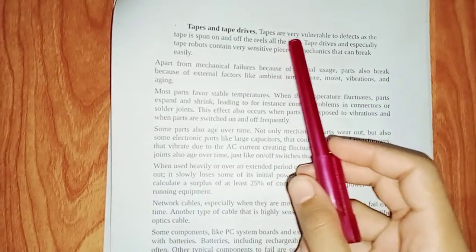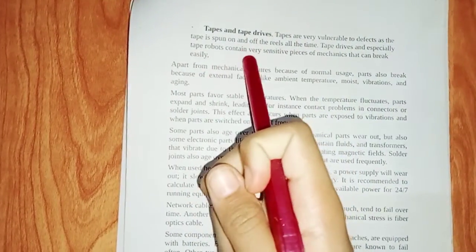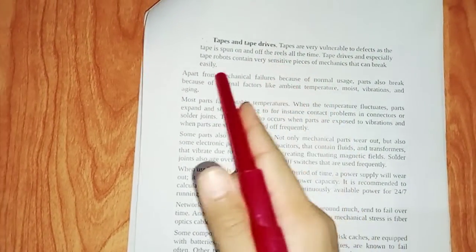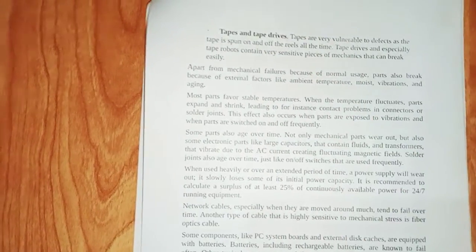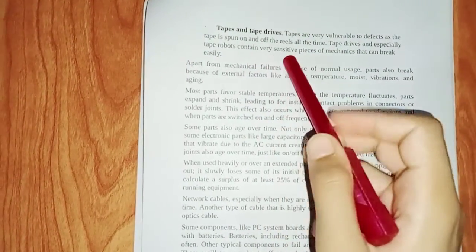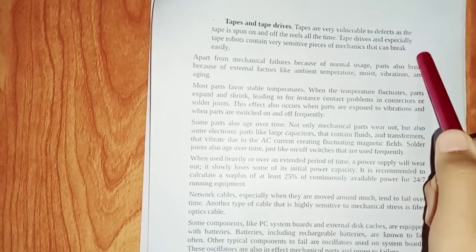Again, in the tapes and the tape drives, tapes are wearable, and defects occur as the tape is spun back and forth on the reels all the time. The tape drives, and especially the tape robots, contain very sensitive pieces of mechanics that can break easily.